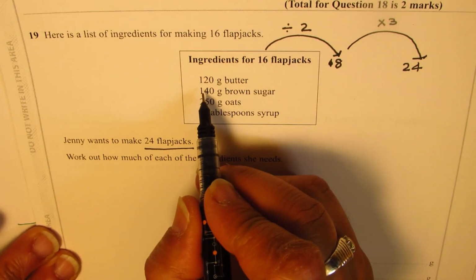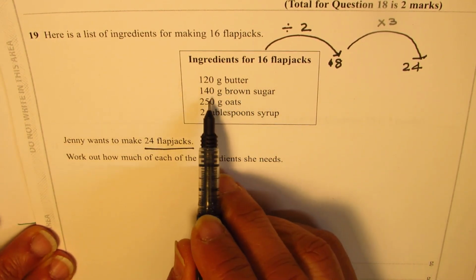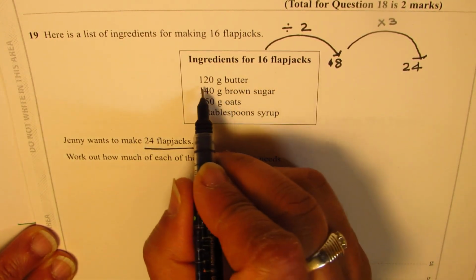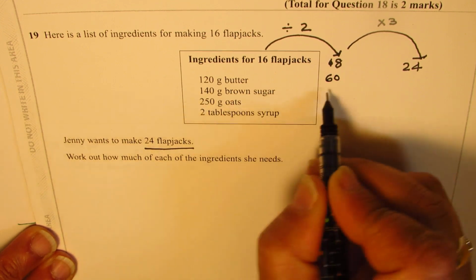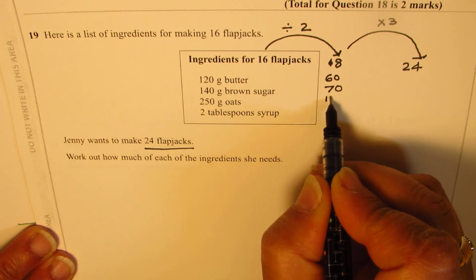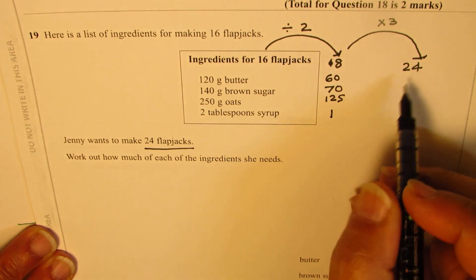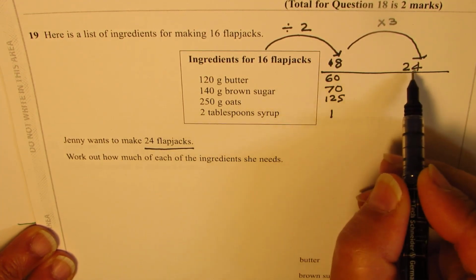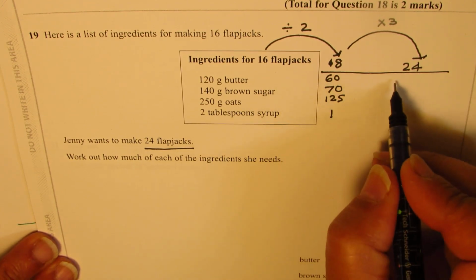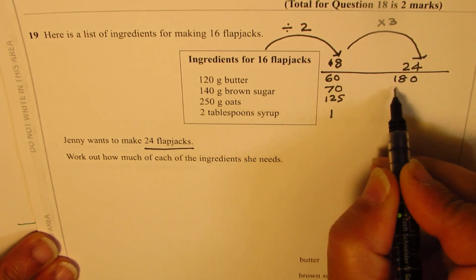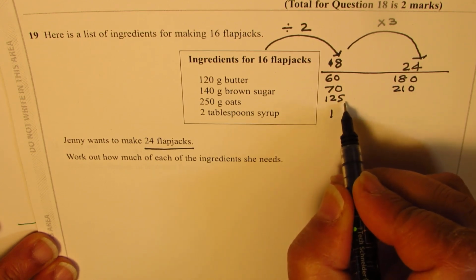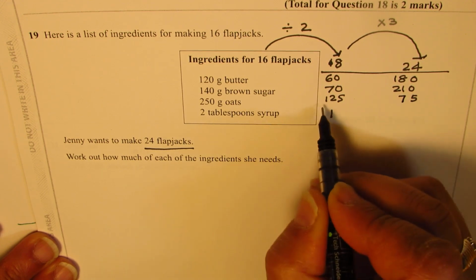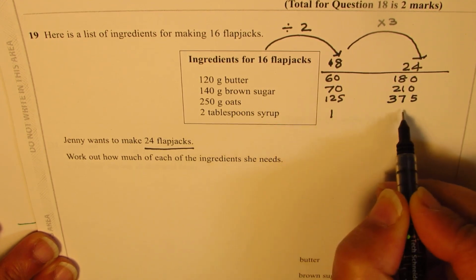So dividing by 2, since calculator is not allowed, you should do some simple calculations. So half of this will be what? So 60, half of this is 70, then 125 and 1. And times it by 3 now to get it for 24. 3 times 6 is 18, 21 and 10, 3 times 5, 15, 5, 1, 3 times 2, 6 and 1, 7, 3 times 1 is 3, and this is 3.